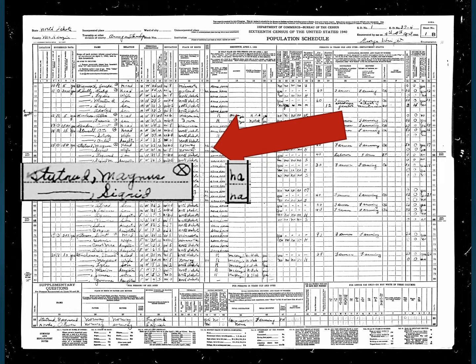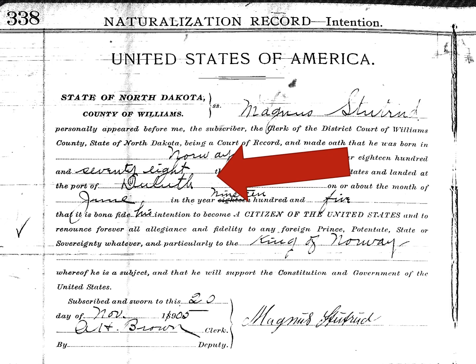Censuses from 1900 to 1950 track citizenship status. By 1940, Magnus and Sigrid were both naturalized. From there, it was possible to determine that sometime between 1930 and 1940, they became citizens while living in Arnegard-Mackenzie, North Dakota. Naturalization records were then obtained for Magnus and Sigrid. The record for Magnus does not specify where in Norway he came from, but does say he arrived in the port of Duluth, Minnesota.